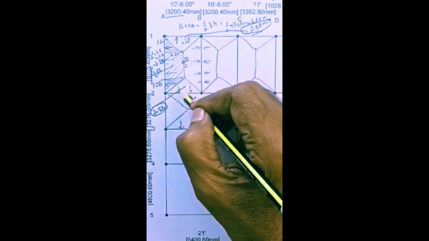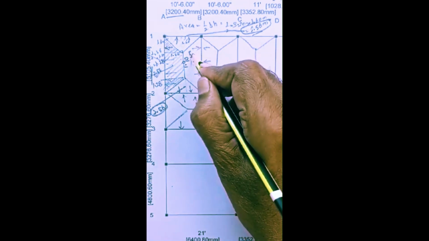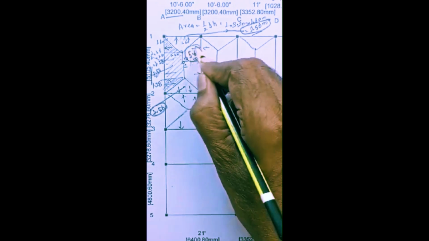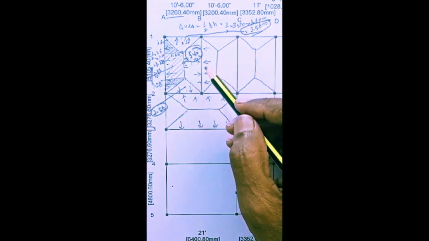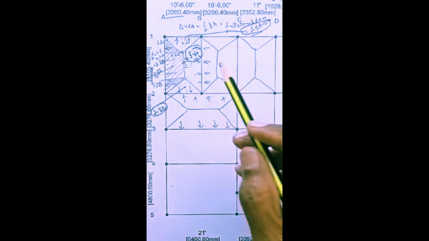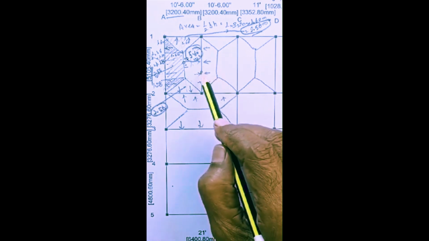This trapezoidal area is symmetrical, so this must also be 5.6 m square. So 1, 2, 3, 4, four areas we have calculated. Similarly, we can calculate all the triangular or trapezoidal areas, and then we are going to calculate the load of that part of the slab transferring the load to the nearest beam. We shall continue in the next stage.